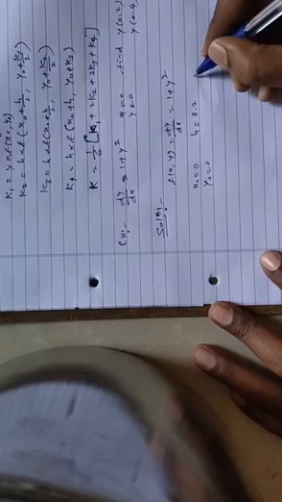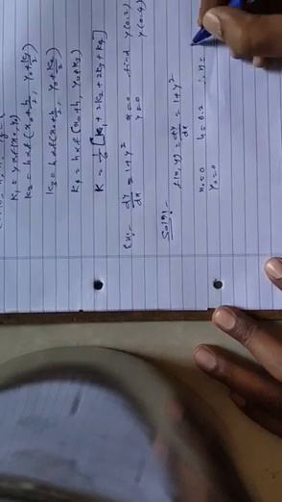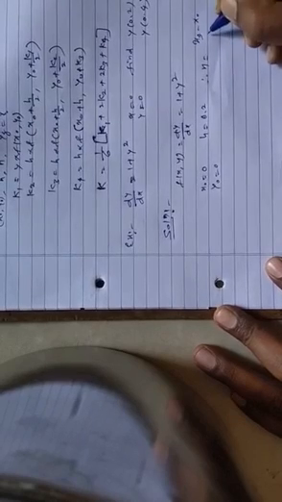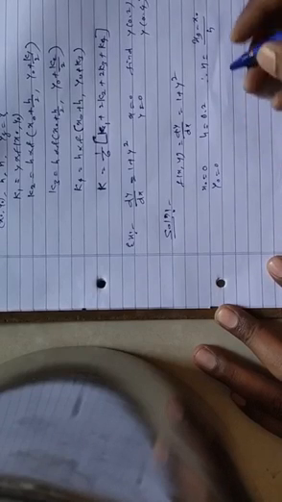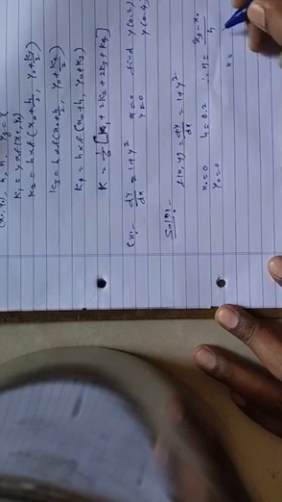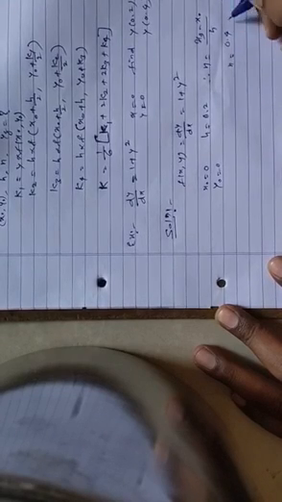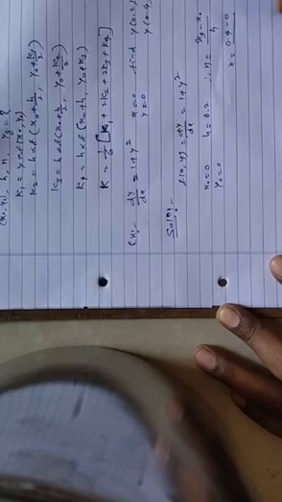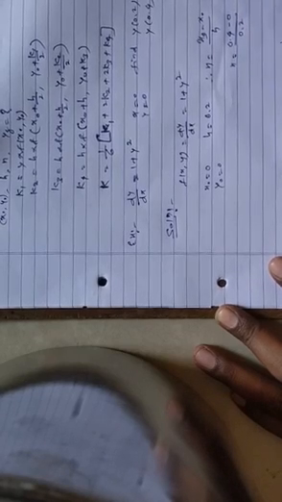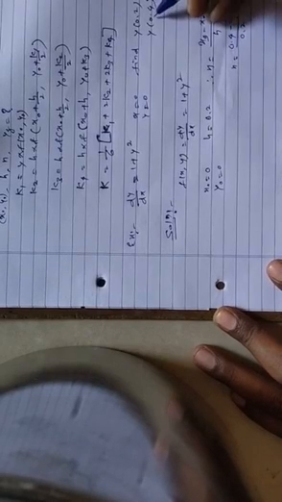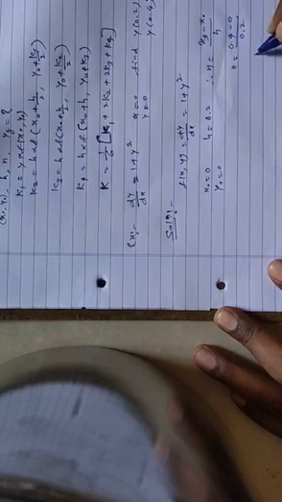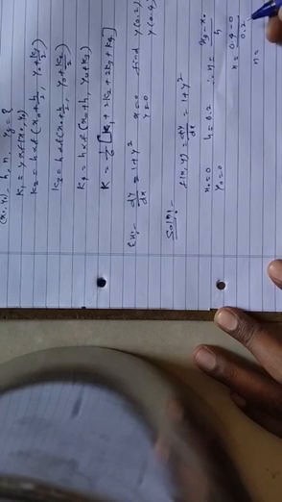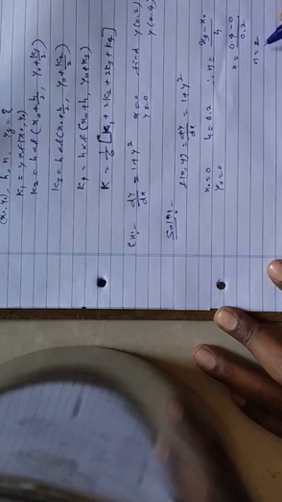Therefore n is equal to xn minus x0 divided by h. What is the final value here? Xn is 0.4, minus x0 which is 0, divided by h value 0.2. So you will get n equal to 2. This is the number of iterations.